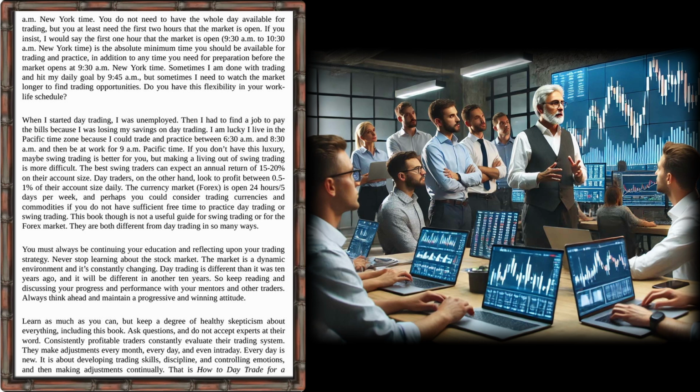The best swing traders can expect an annual return of 15 to 20% on their account size. Day traders, on the other hand, look to profit between 0.5 to 1% of their account size daily. The currency market, Forex, is open 24 hours, 5 days per week, and perhaps you could consider trading currencies and commodities if you do not have sufficient free time to practice day trading or swing trading. This book, though, is not a useful guide for swing trading or for the Forex market. They are both different from day trading in so many ways.